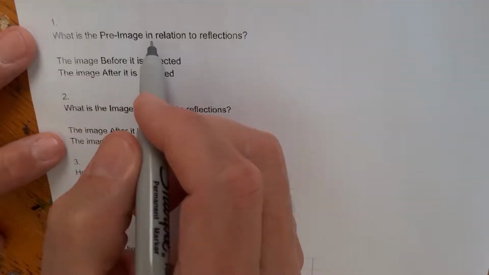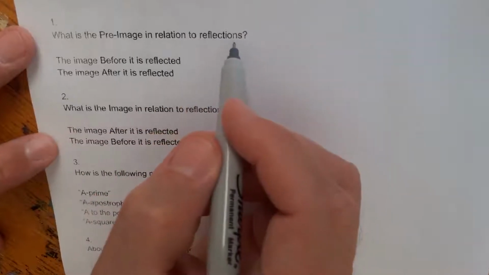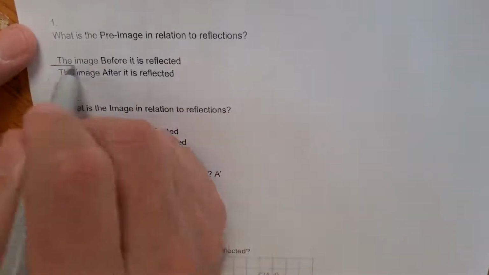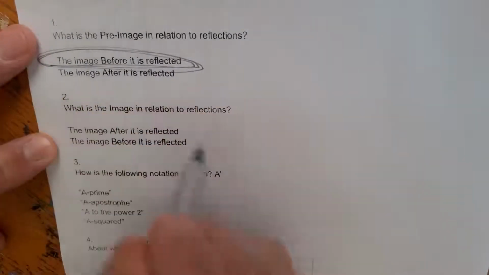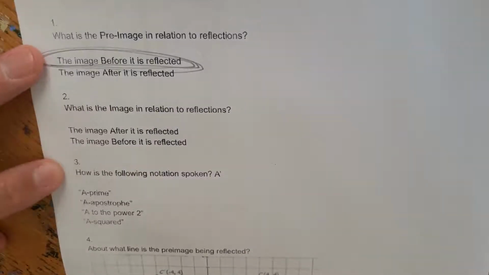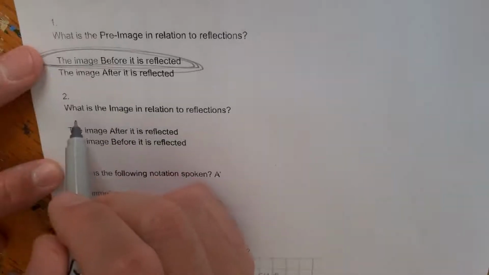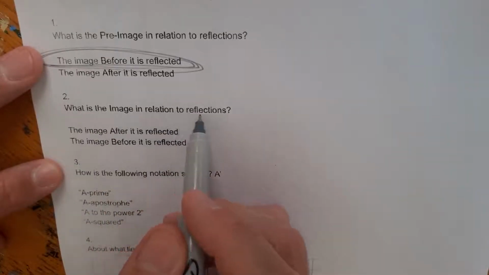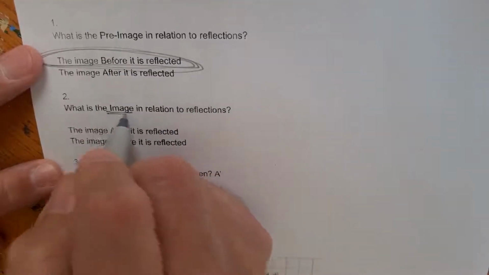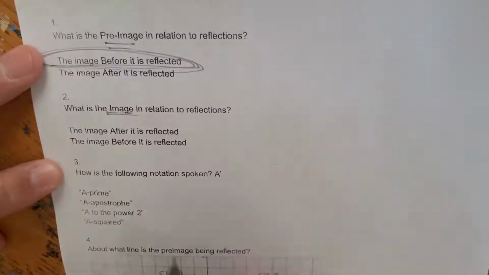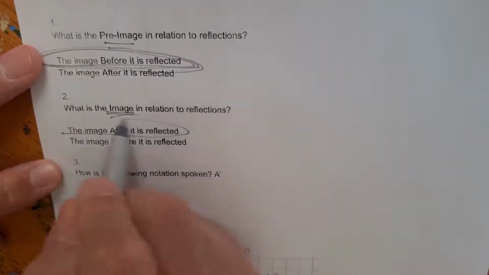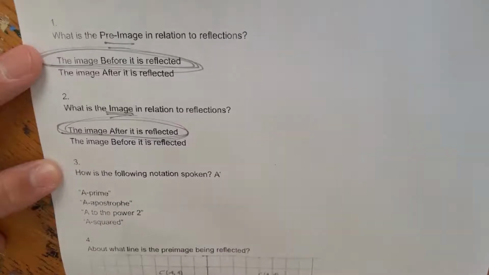What is the pre-image in relation to reflections? The image before it is reflected. All right, they're starting us out easy. And that was right in the notes. If you put the notes in your comp book, you would get that right away. What is the image in relation to reflections? So there's a pre-image, right? Pre-image and image. Image must be the one after the reflection, or rigid motion, after the action's taken on it.